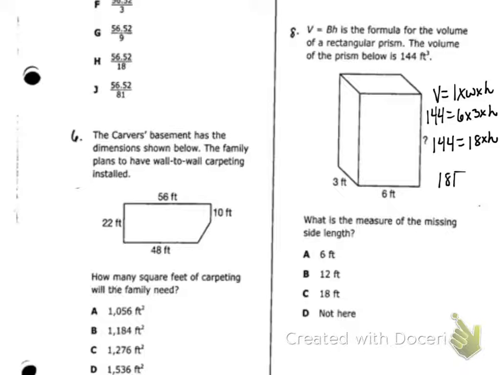So 18 into 144. 18 goes into 144, 6 times 18. Hold on, I think I did that wrong. That is not right. It's not 6.